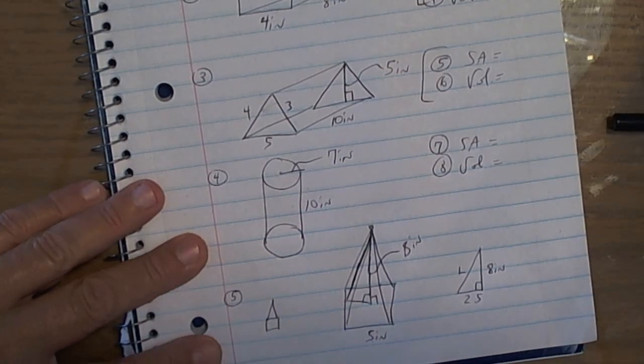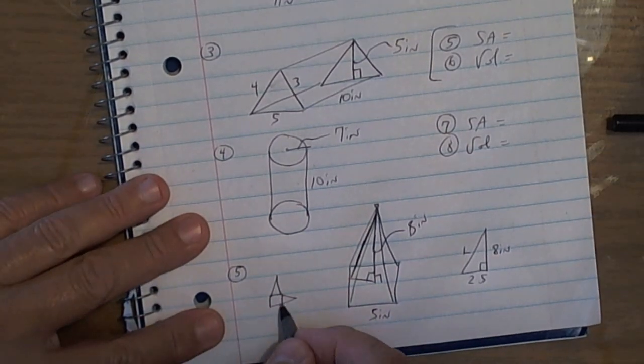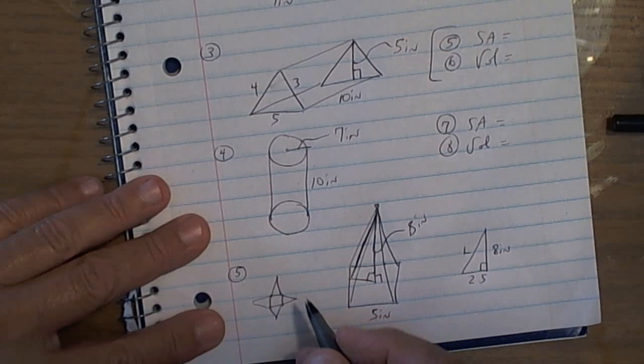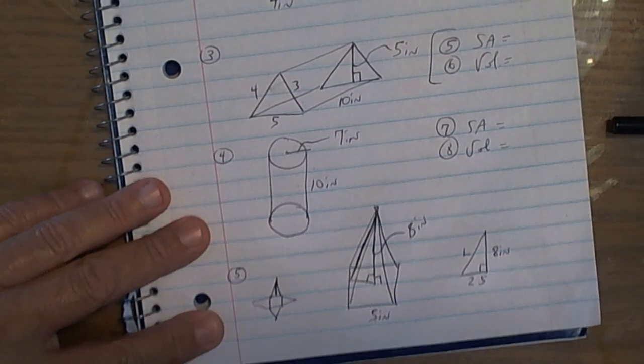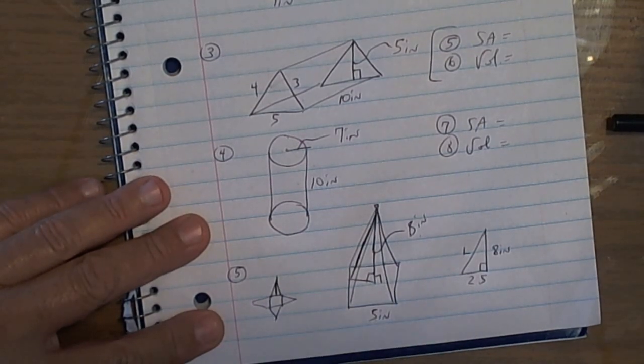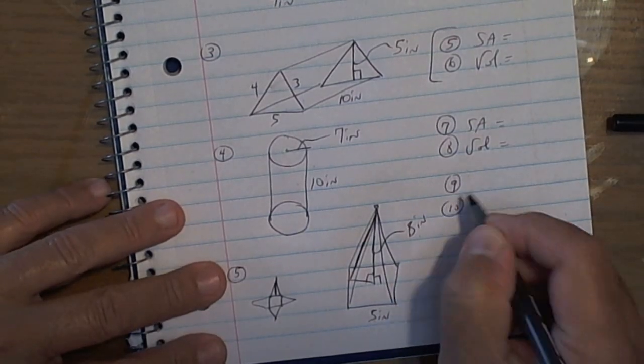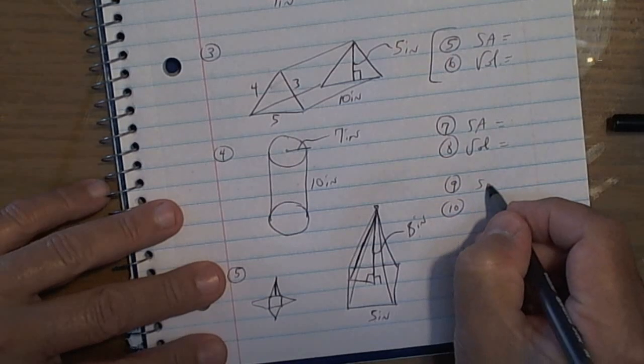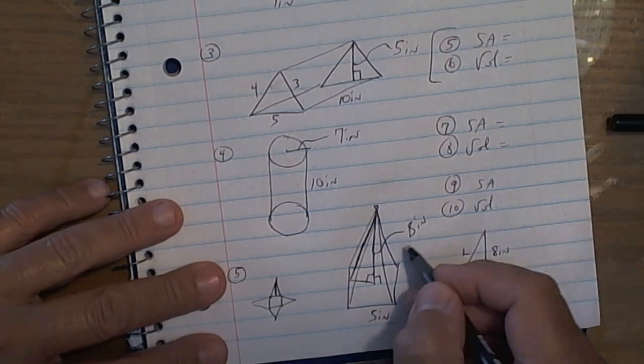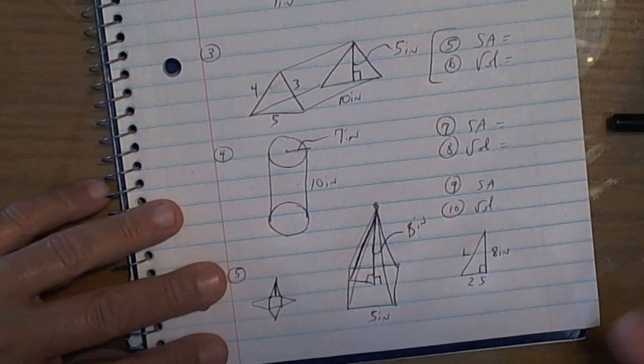So the slant height is the height of the triangle, not the height of the pyramid. So you do have to do Pythagorean's theorem to get the slant height, and that's going to give you the height of all the triangles. Okay? Alright, so I don't know if you understood that, but it is a little tricky. So number 9 and 10, I want surface area and volume. Remember, if it comes to a point like this one, you have to divide by 3.